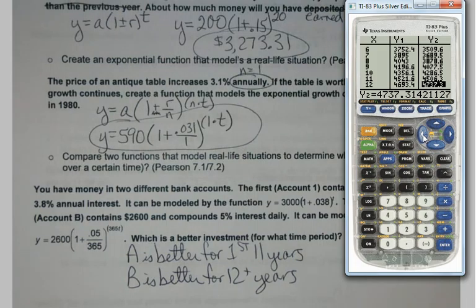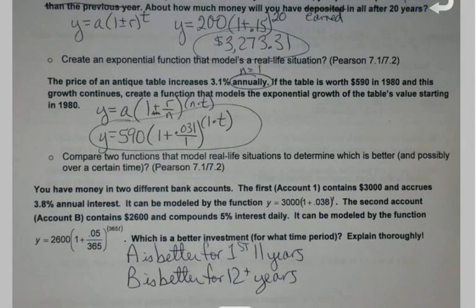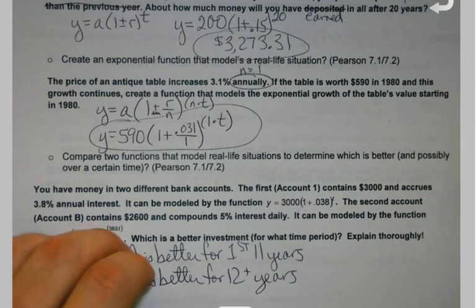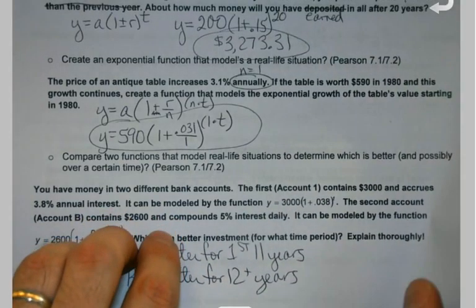But again, when it says for what time period, you've got to really explain, here's the one that's better at this time and here's why. Maybe it'll say which is the better long-term investment, the short-term investment. I don't know. It depends. But that just lets you have some flexibility to be ready for no matter which one that you get on that. Okay? All right.